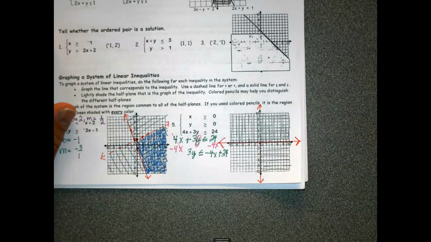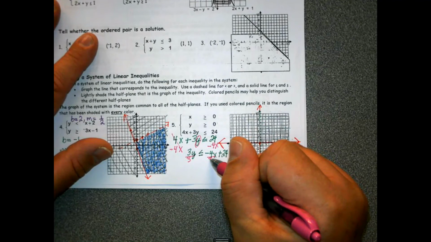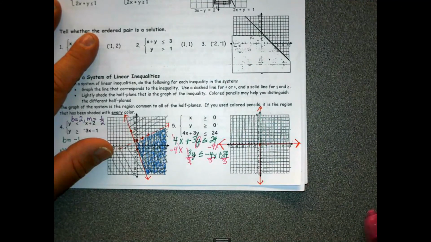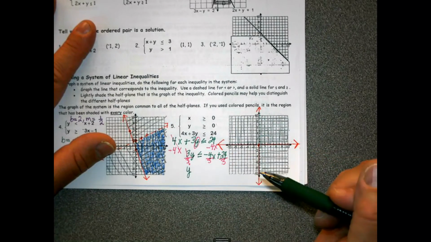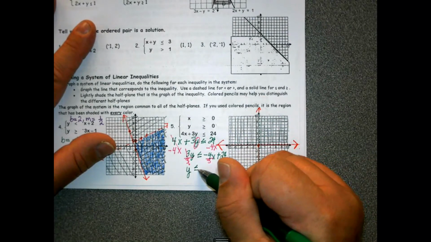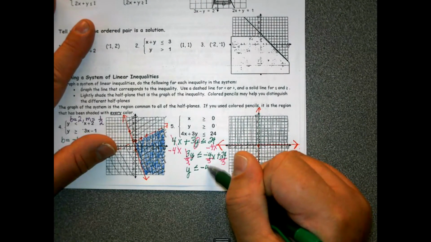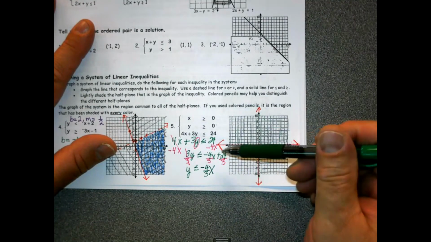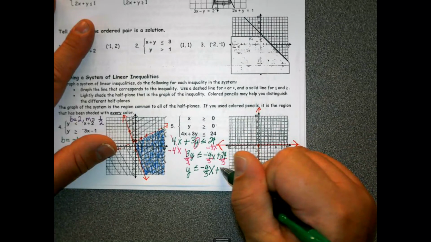Then I'm going to divide every term by the coefficient 3. So I get y is less than or equal to, because it's a positive, I don't have to flip, negative 4/3 x. I'm going to pull that x out so it's not confusing. Then I have a positive 24 divided by a positive 3, which is positive 8. Good.